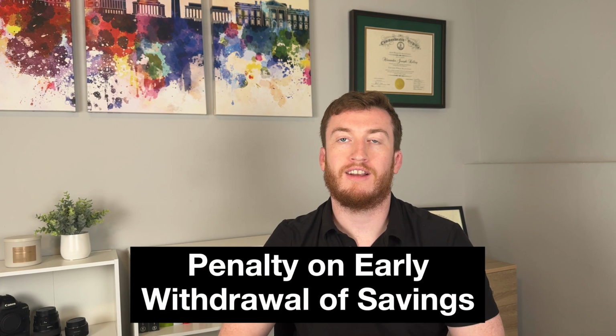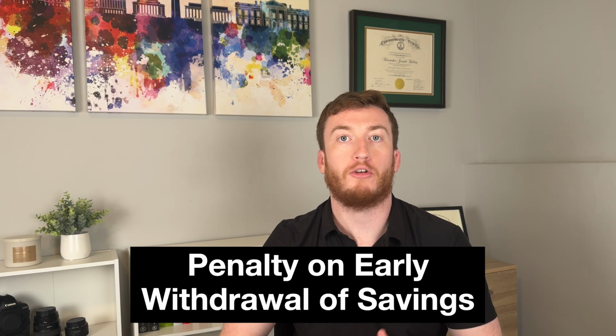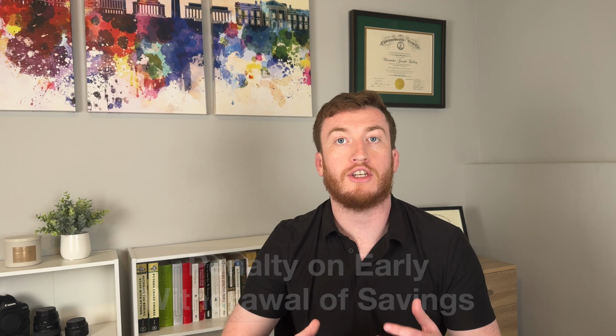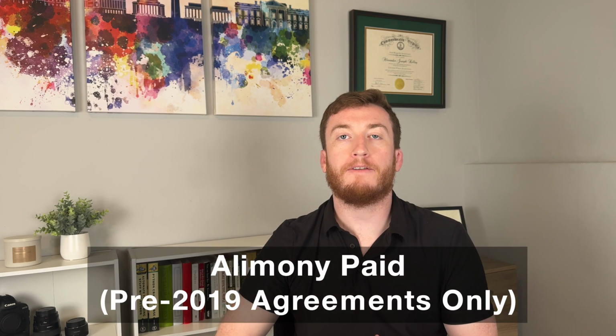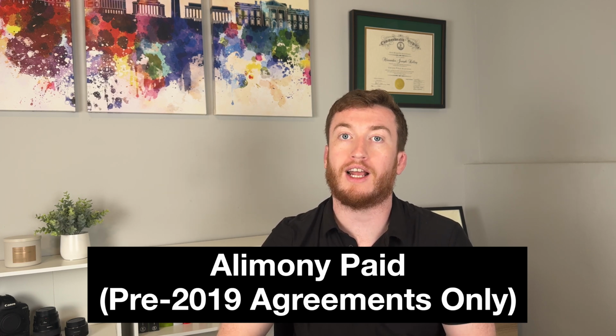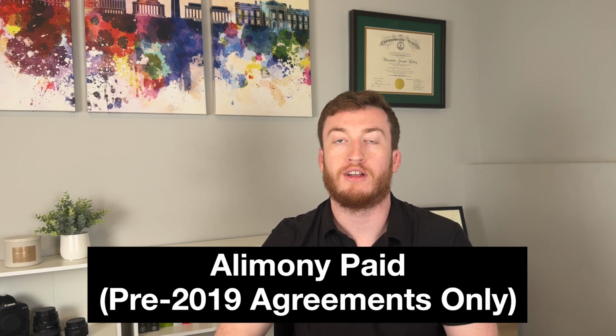The next deduction is penalty on early withdrawal of savings. If you cashed out a certificate of deposit or time deposit early and paid a penalty, like an early withdrawal fee, you can actually deduct that penalty amount. You'll typically see it reported on Form 1099-INT or 1099-OID. The next deduction is for alimony paid. If you're paying alimony under a divorce or separation agreement finalized before 2019, those payments are deductible. Now please note, this does not include child support or voluntary payments, and after 2019, alimony is no longer deductible.